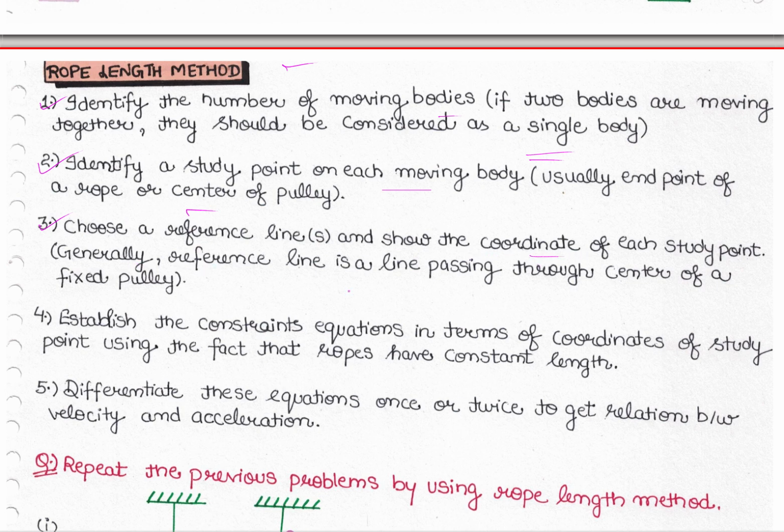That is, generally the reference line is a line passing through the center of a fixed pulley. Number 4, establish the constraint equation in terms of coordinates of the study points using the fact that the ropes have constant length. And 5, differentiate this equation once or twice to get the relationship between velocity and acceleration.